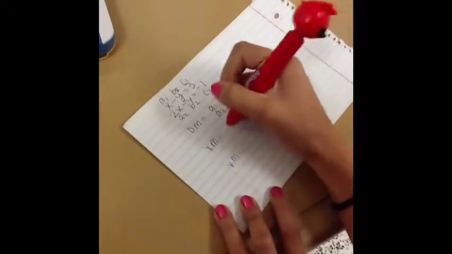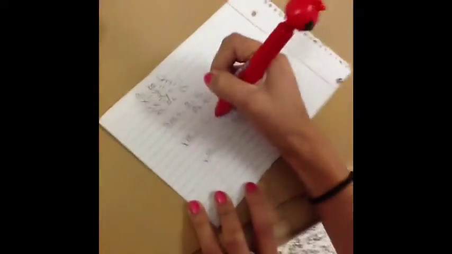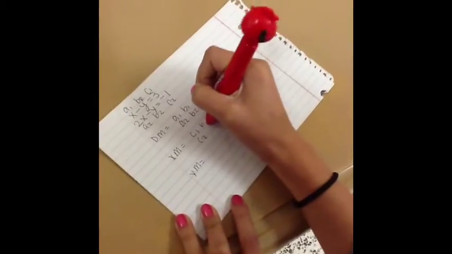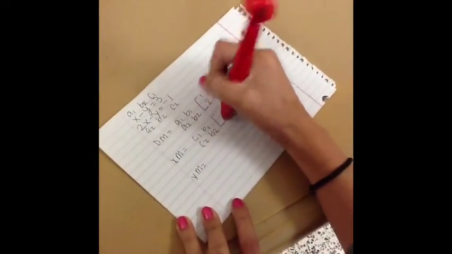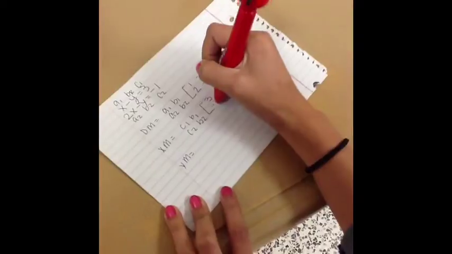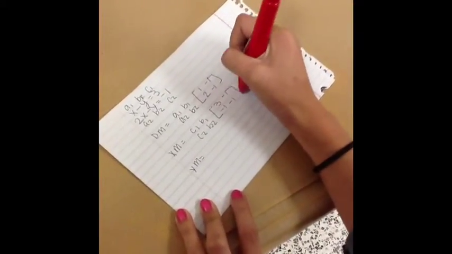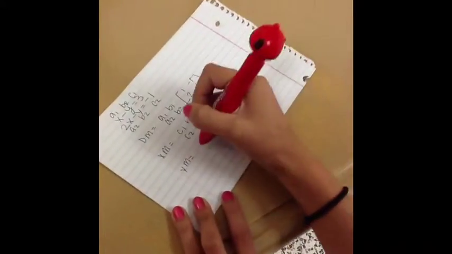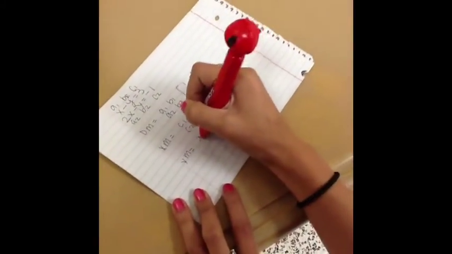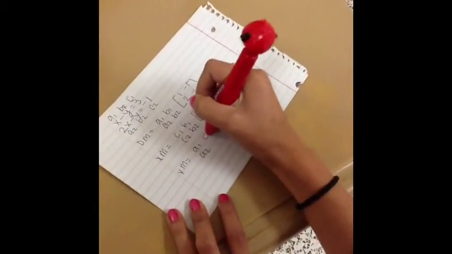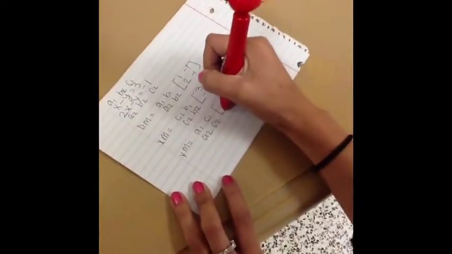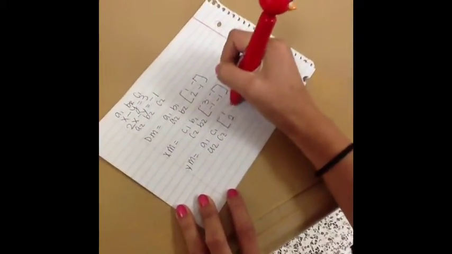To get the X matrices, you have to put in C1, C2, B1, and B2. That will look like 3, negative 1, negative 1, and negative 1. To get the Y matrices, you'll put in A1, A2, C1, and C2. So it'll be 1, 2, 3, and negative 1. Okay, now that I understand how to put them into the matrices, my next problem was putting them into the calculator and solving it.